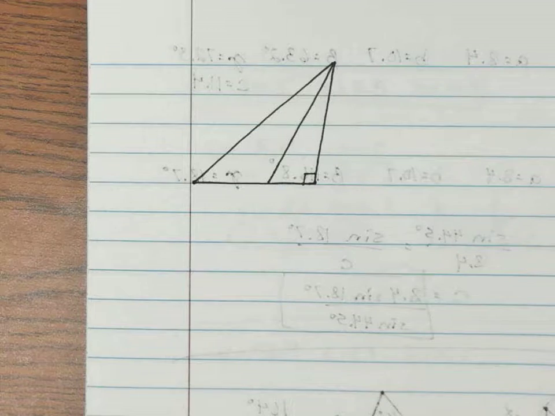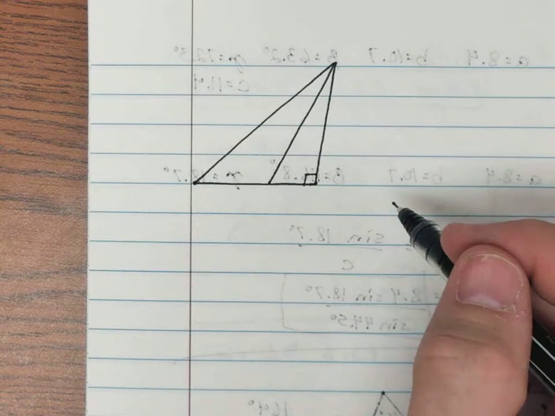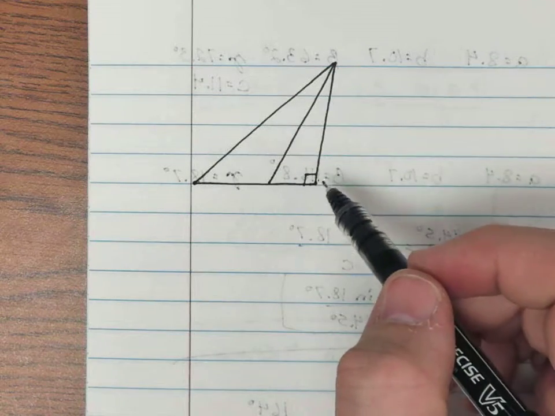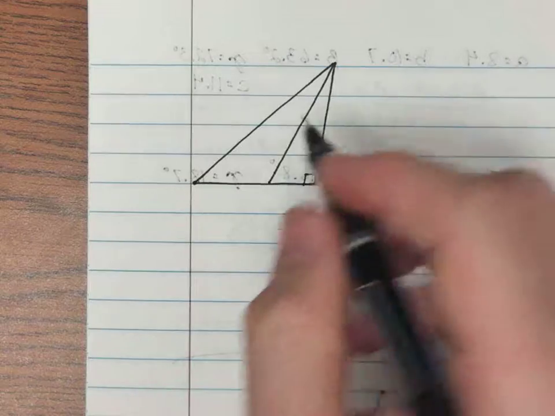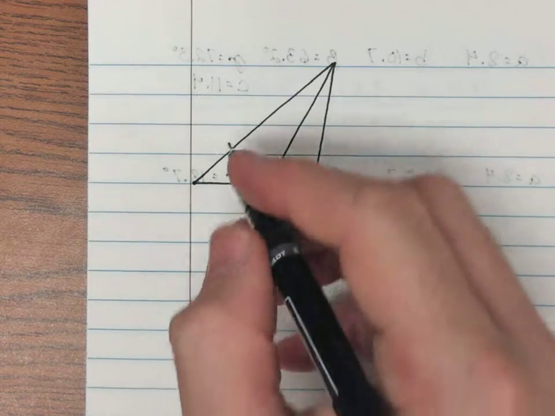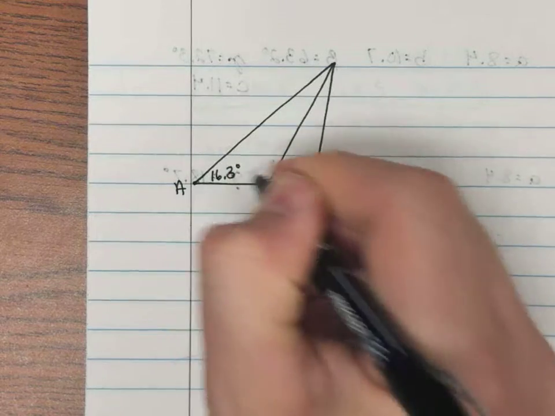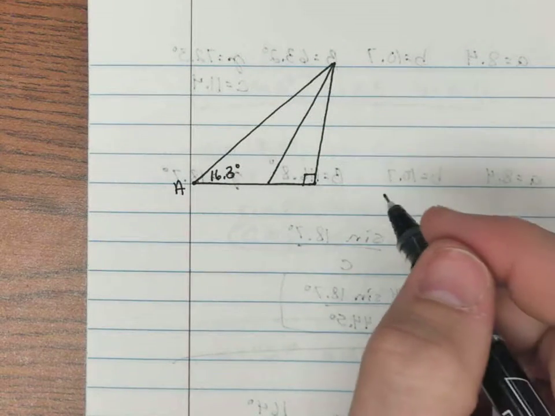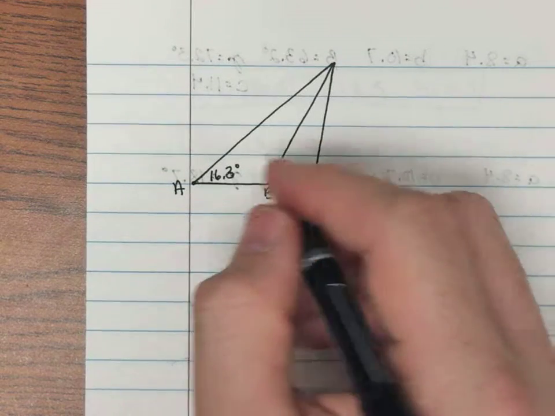Okay, this is number 8. Again, here's the drawing. Some of you might be having trouble with the drawing, but it says the angle of elevation to the top of a tower. So here's your tower here. From point A on the ground is 16.3 degrees. So here's point A, 16.3 degrees. And then it says from point B, which is 35.8 feet closer.